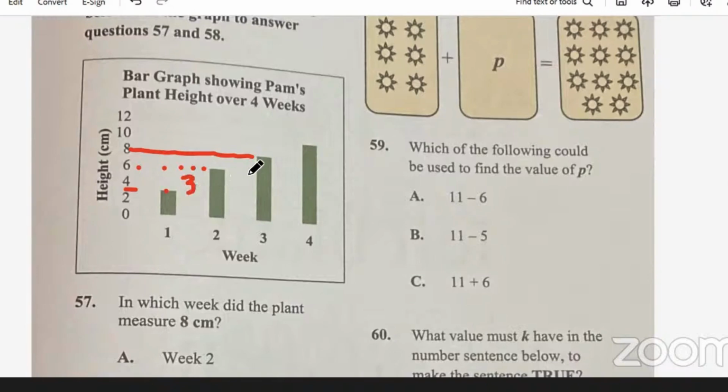And then between week 2 and 3 would have been a difference of 2. And then between the next weeks is another 2. So there was one that grew 3, and then it grew 2, and then it grew 2 more.